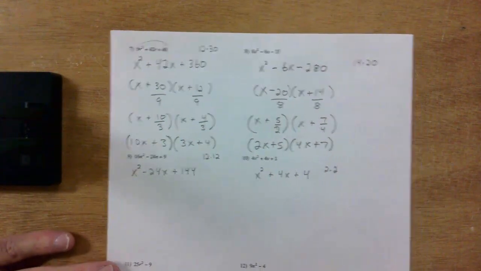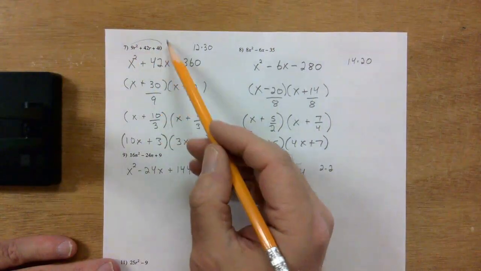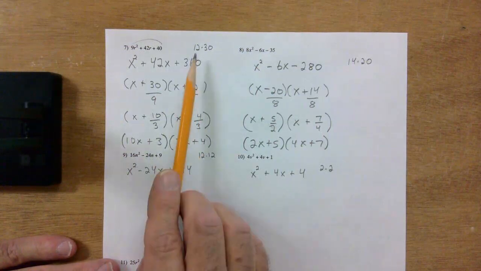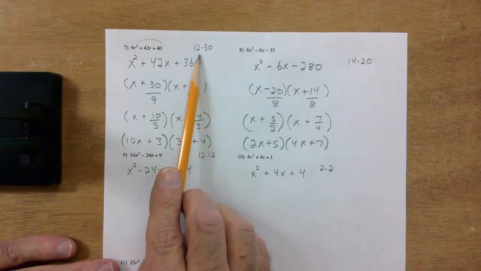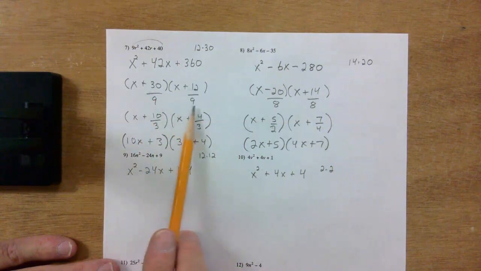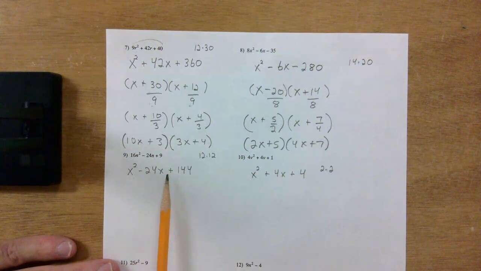Guys, 7 and 8, I kind of did them right here already. You can take a look at them again. I slid back the 9, so I got 360. I factored that 12 and 30, guys. I add those together, I got 42. So 12 and 30, I divided the slide, which was 9. I simplified, bottom up.